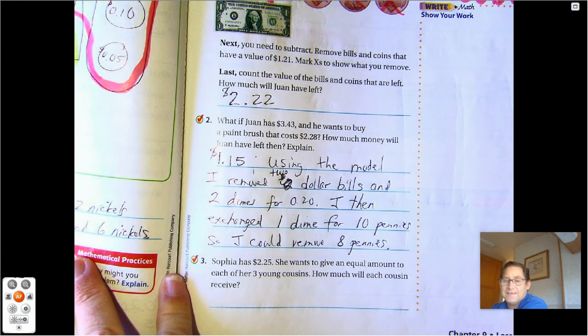I then exchanged 1 dime for 10 pennies so I could remove 8 pennies. All right, so the amount is $1.15 that's left.